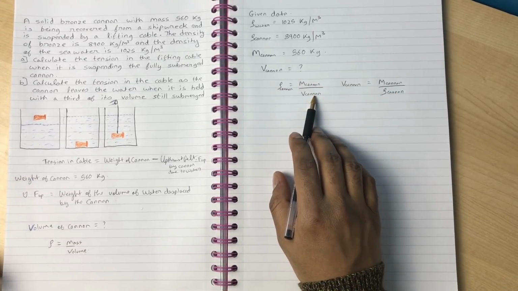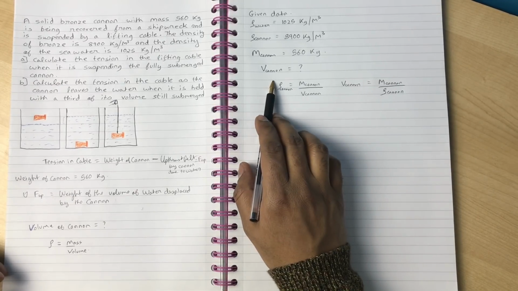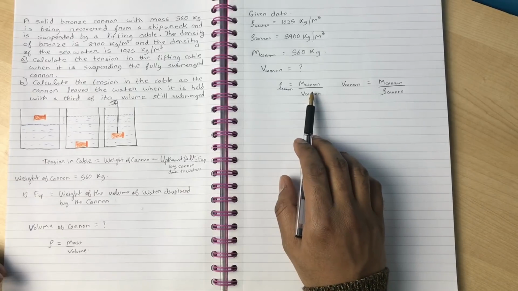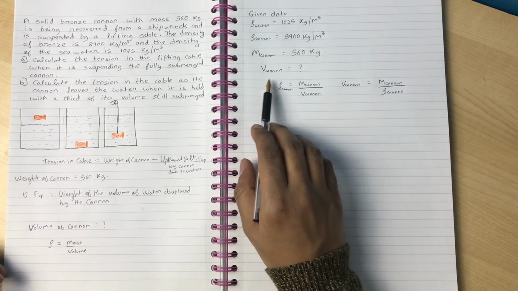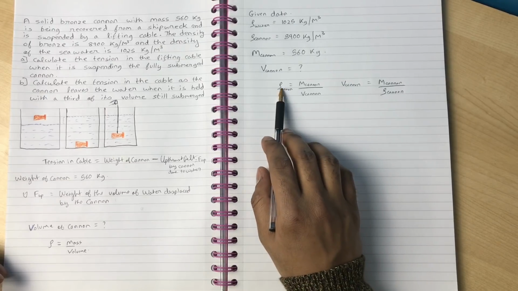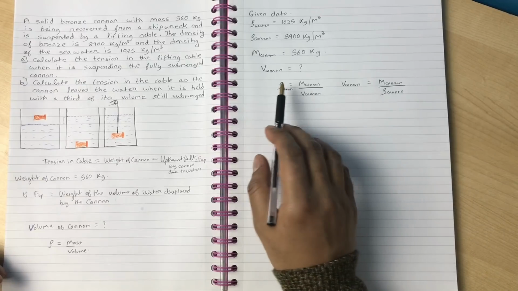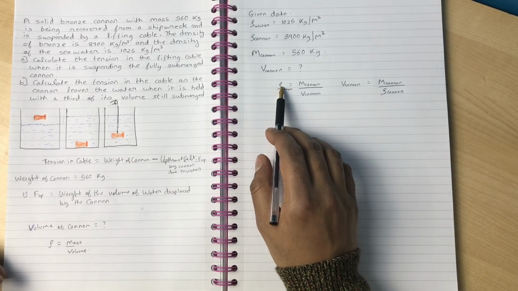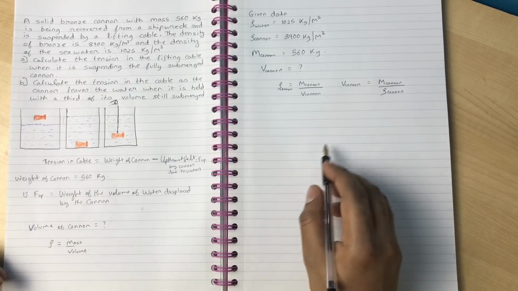What we have done here is basically we have used transposition, where we took the volume on the other side of the equal to sign. And because this was divided by, it goes in the numerator on the other side of the equal to. And because this density here is on the top, and it's kind of like multiplied by 1, it goes in the bottom. So that's transposition.